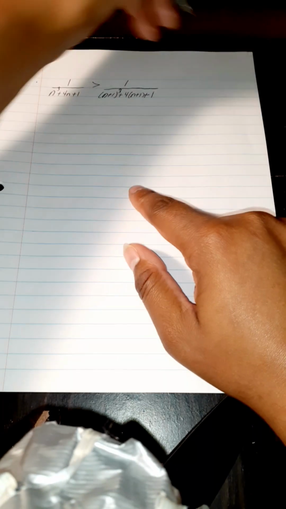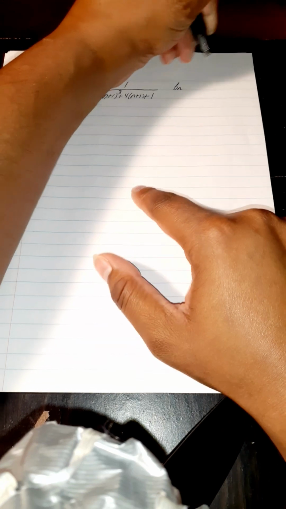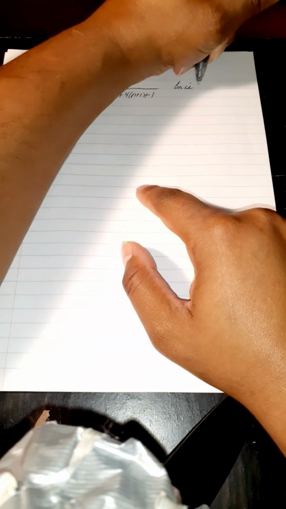Now if we plug in values, increasing n will just increase the denominator, so our rational expression will get smaller. In that case, we can easily tell that b sub n is in fact decreasing.